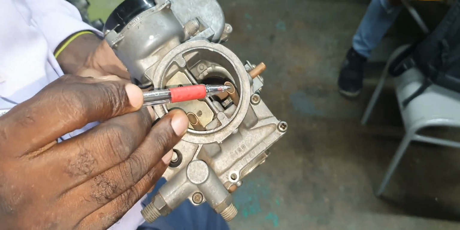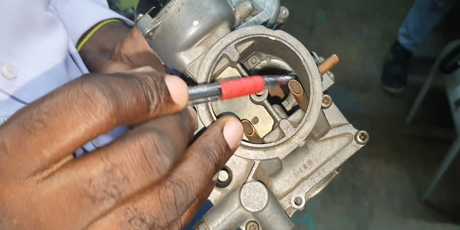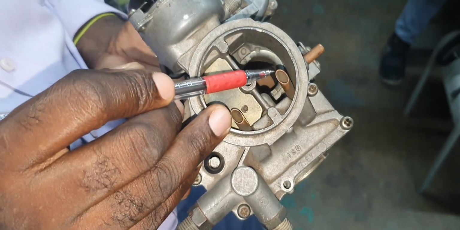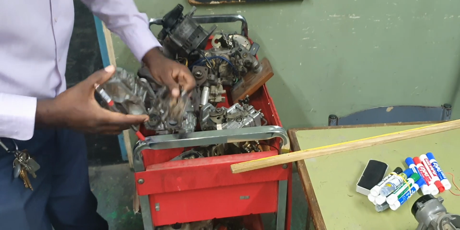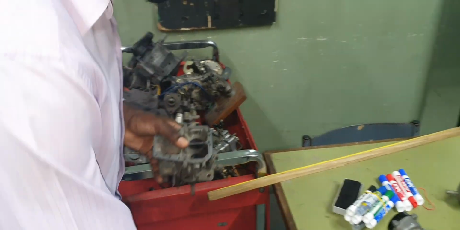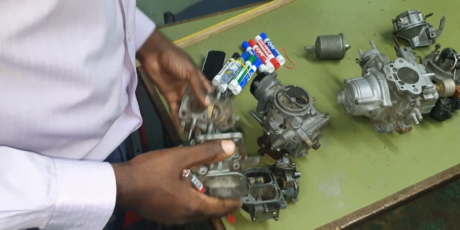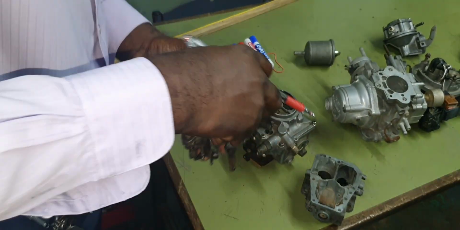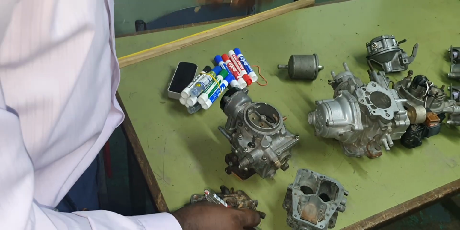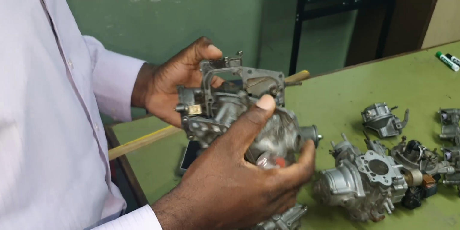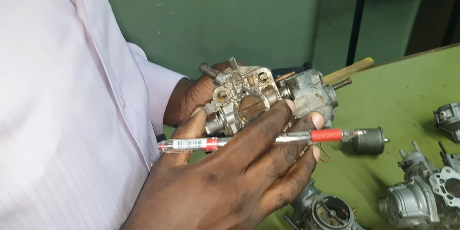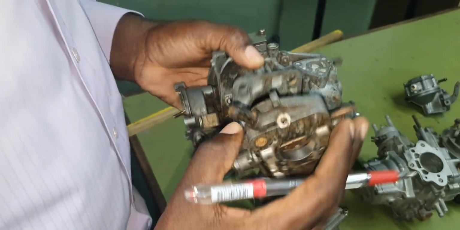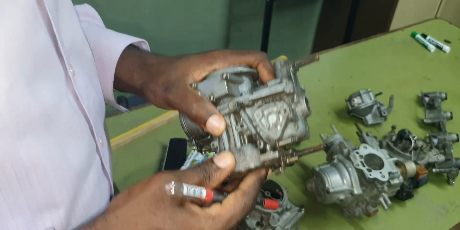The high speed, high power discharge nozzle is what we find in the secondary barrel. So I'm supposed to have a carburetor right here that is already disassembled, and here it is. Let me quickly assemble it. What I'm going through now is components. Here we have the top, here we have the body, and here we have the base.